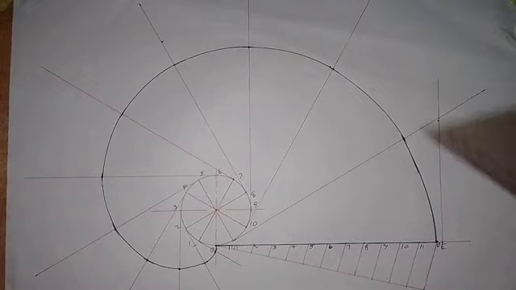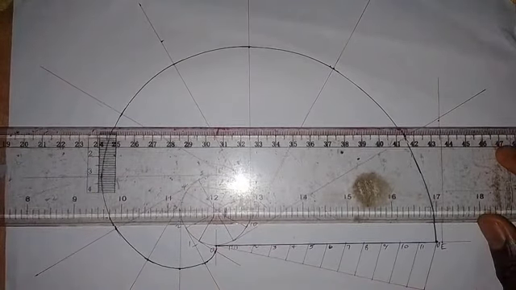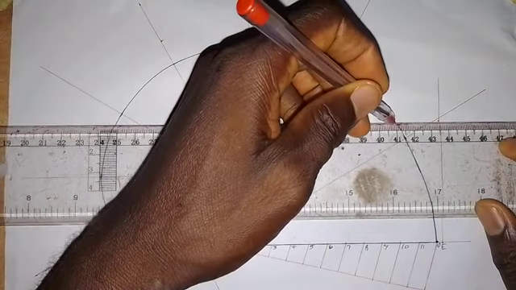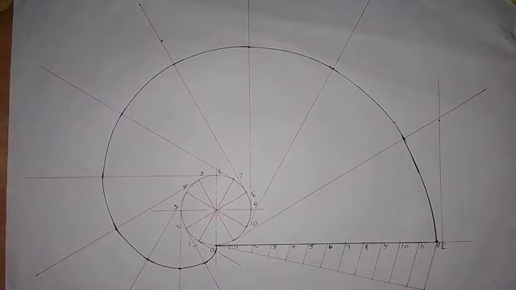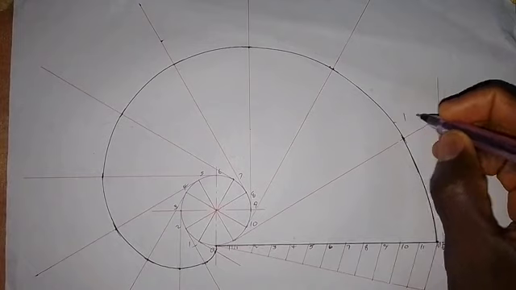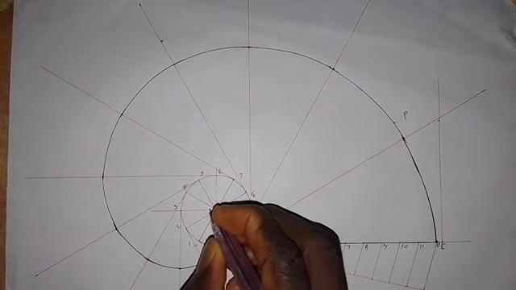So I'll just take my French curve, and I will mark the point here. This is where we have the point. I will call this point P. So this is point P here. And I will call this center O.